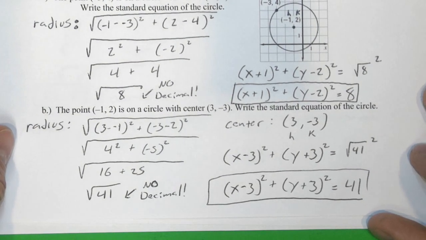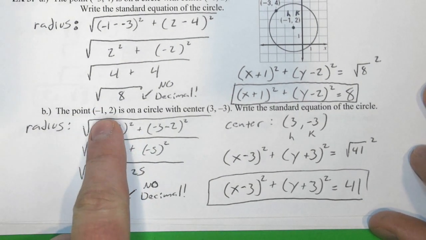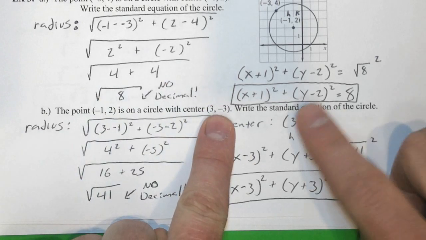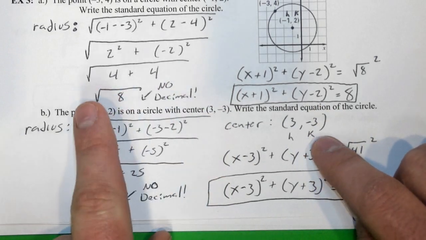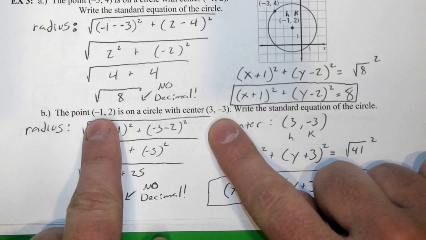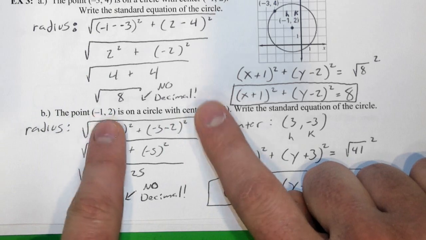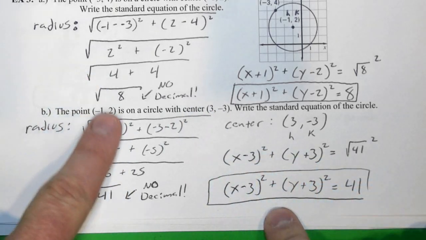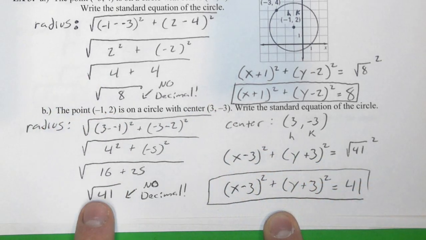Here's your final answer. Once again, this point is not particularly important, but this center point is. So we are going to use that center point quite a bit. But this point will help us find the radius. It doesn't represent the radius, but it will help us find the radius using the distance formula. So we start off by using both of these points right here. We're going to calculate our radius, which is going to be the square root of 41.